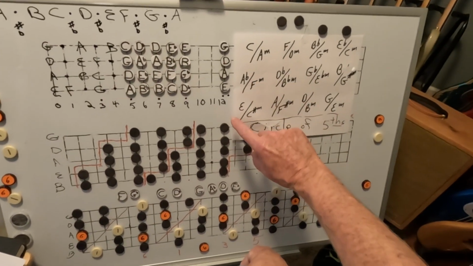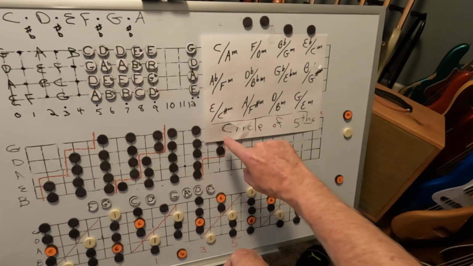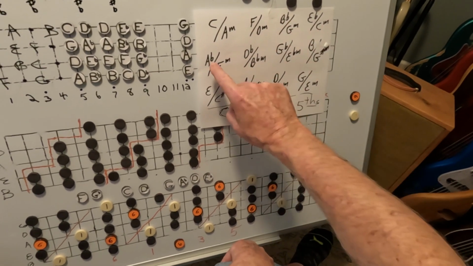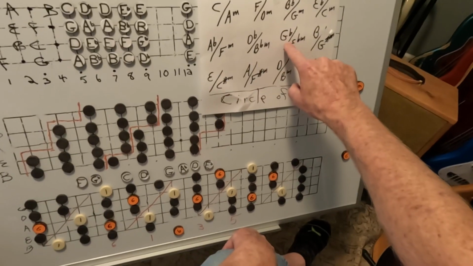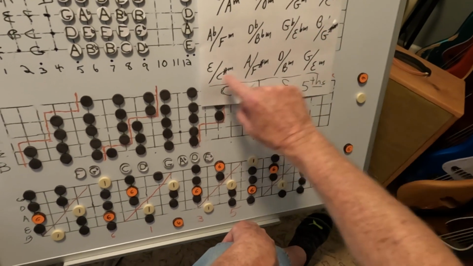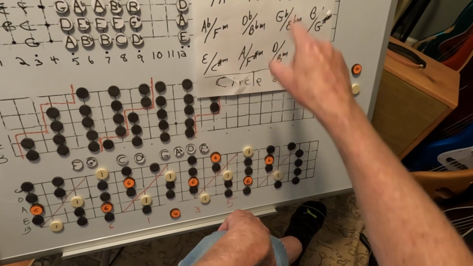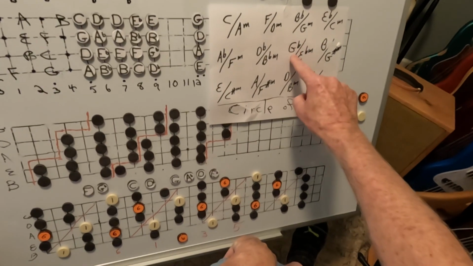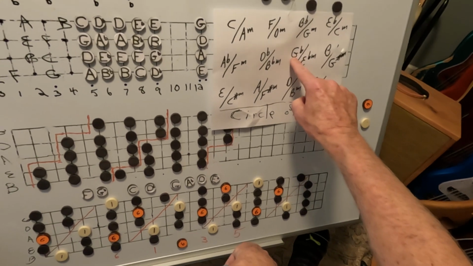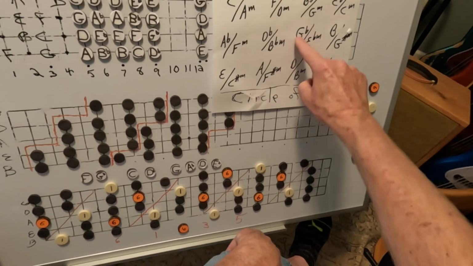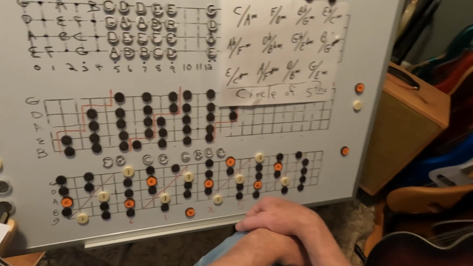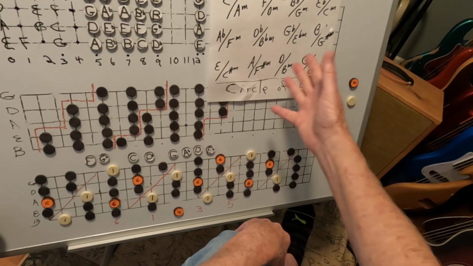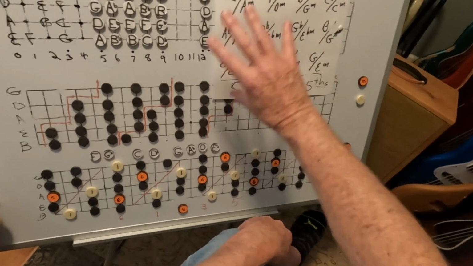Because if you come over here to the circle of fifths, the circle of fifths is C, F, B flat, E flat, A flat, D flat, G flat, or F sharp, and then B, E, A, D, G, to keep the keys a fourth apart. And we know that instead of a G flat major and E flat minor, there is an F sharp major and a D sharp minor, and those are called enharmonic keys. And there's a couple of others. You can play in the key of C flat, but these are the most common keys.